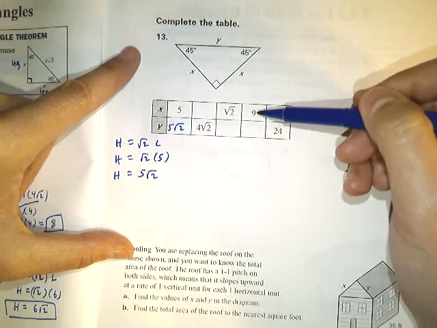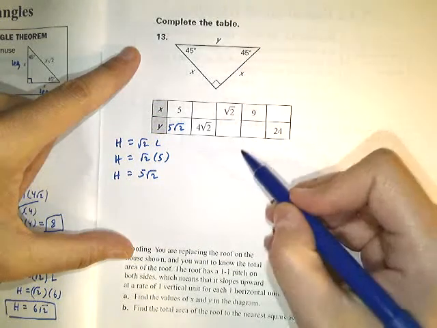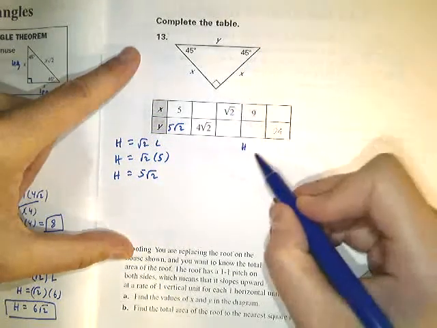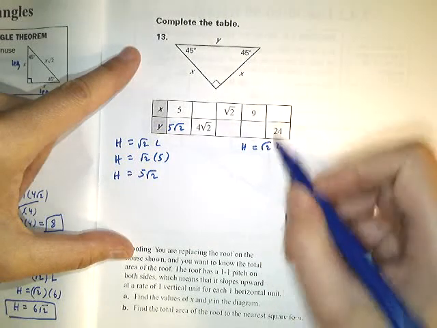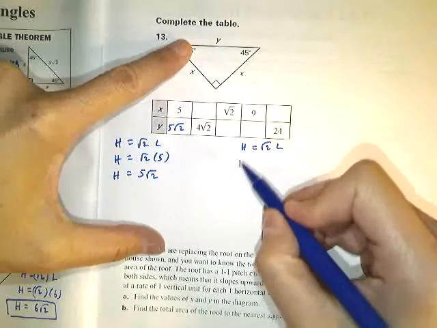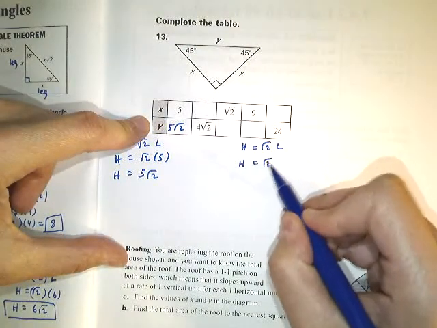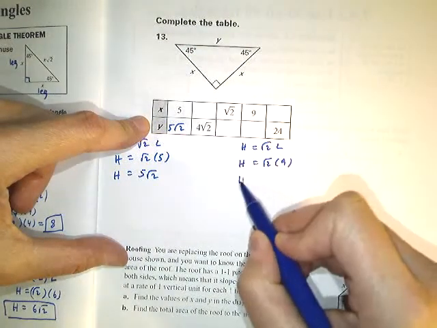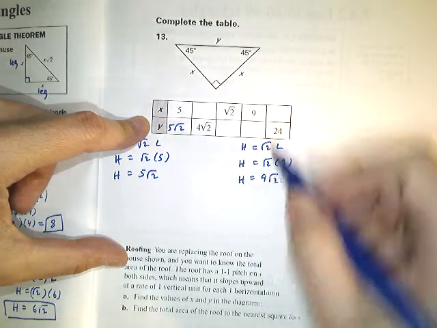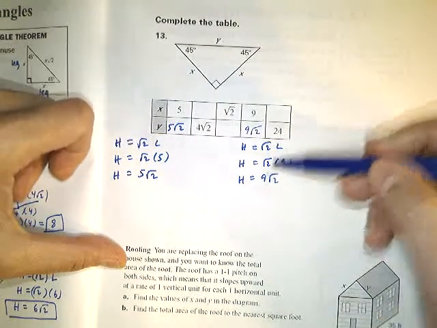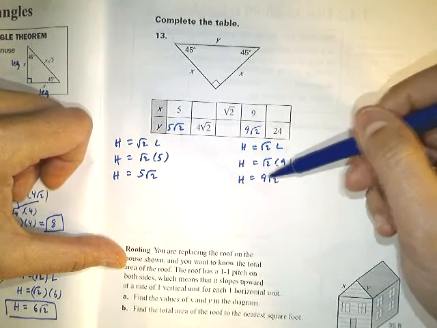How about this one? If the leg length is 9, because again you see the x on the diagram, these are the leg lengths here. How long is the hypotenuse? They want you to find y. Well, that would be 9 root 2. Remember, I'm just flipping these around because when you have a radical portion of your answer, that comes last.